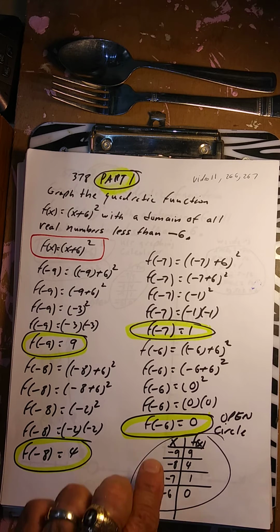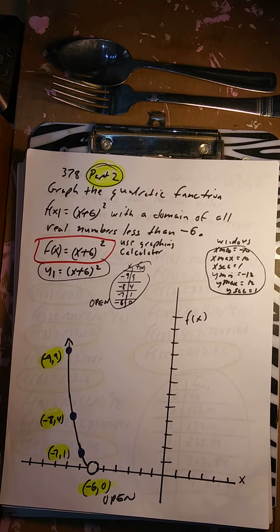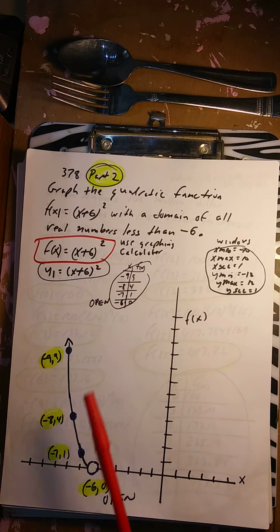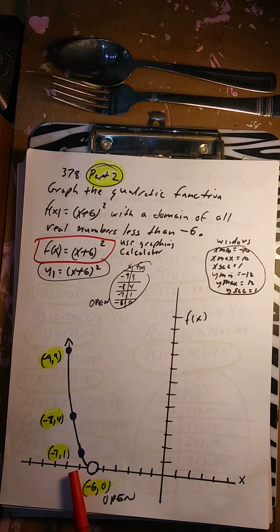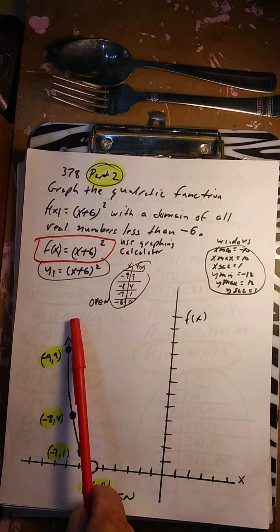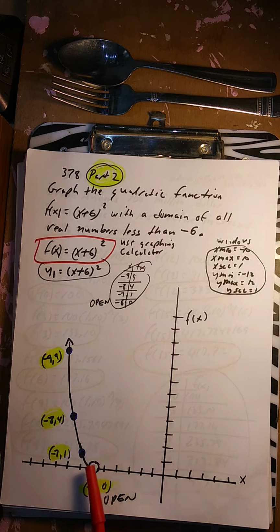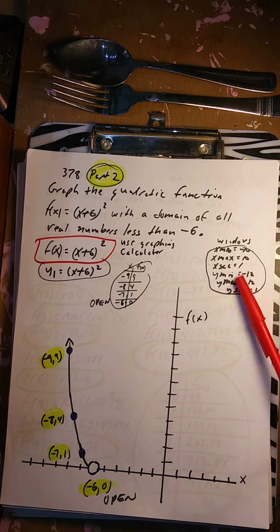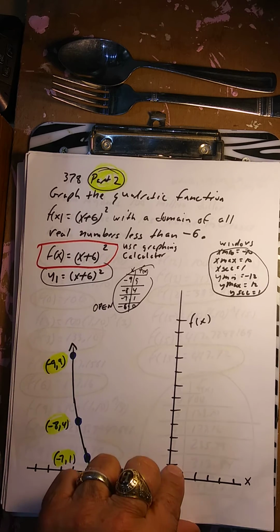Okay, so let's graph it. Graph the quadratic function f of x equals (x plus 6) squared with the domain of all the numbers less than -6. So put the numbers in: at -9 up 9, at -8 up 4, at -7 up 1, and at -6 it's 0, but it's open. See right here? Open, going this way. It's the parabola going this way, but we're going to cut it off right here. Got it? Or you can use your graphing calculator, of course.